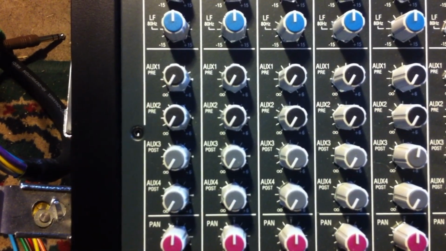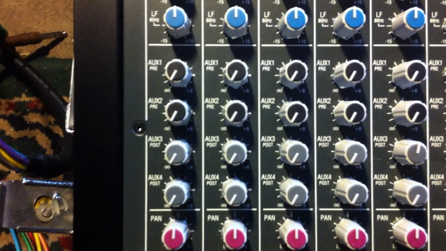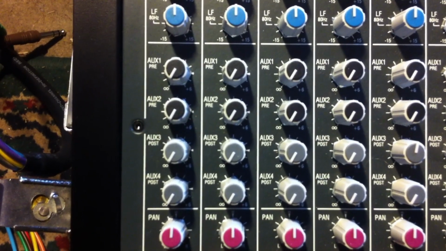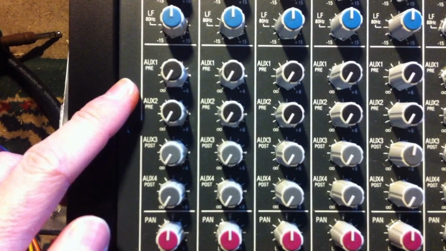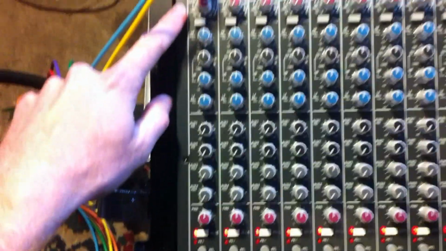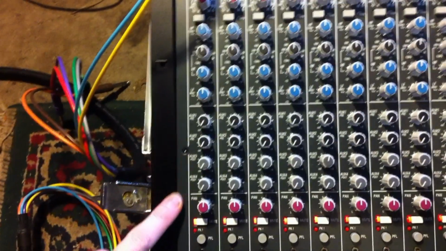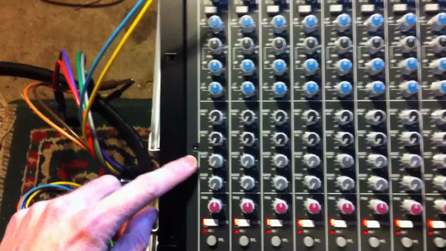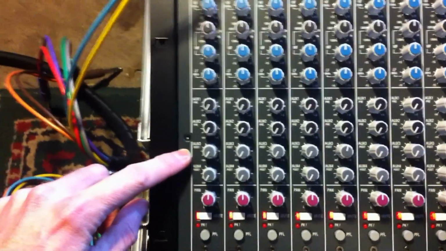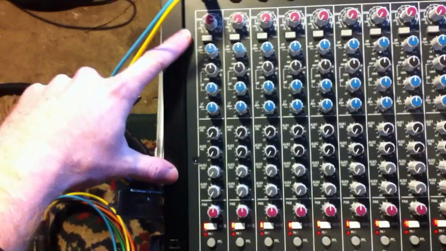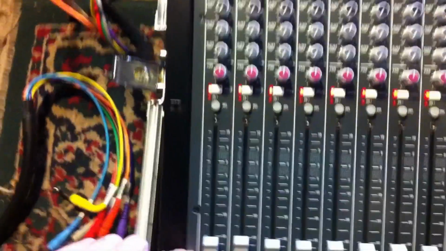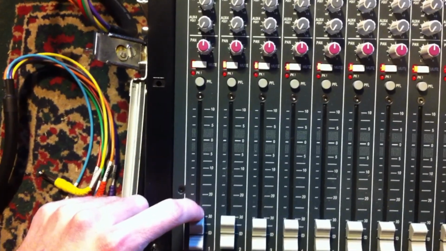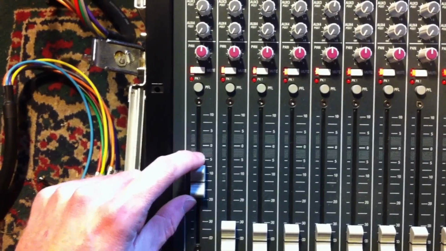Generally, when you see the word pre or post on your mixer, it means pre-fader or post-fader. So auxiliary 1 happens before the fader. So it will take everything in the channel strip all the way down, and the signal will come out here. For our auxiliary 3 and auxiliary 4, it says post fader. This means that the signal will go all the way down, and the auxiliary channel will even take into account what level the fader is set at. So if I turn this up or down, it's affecting this.